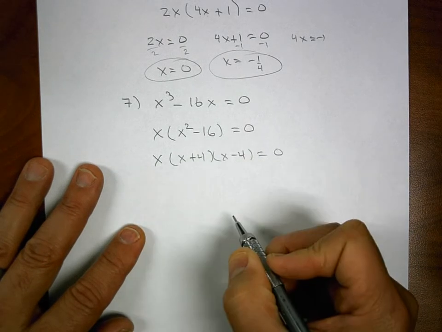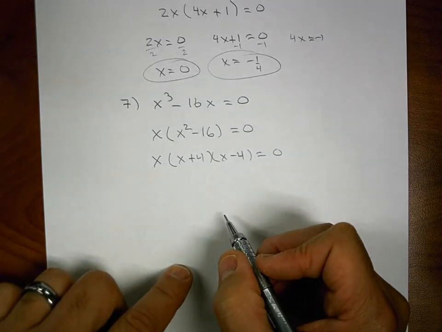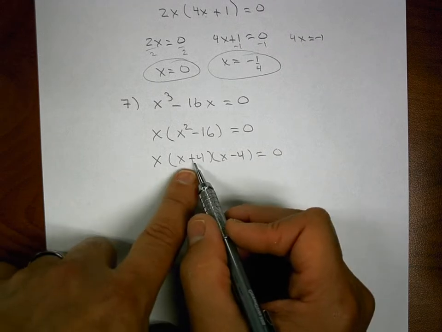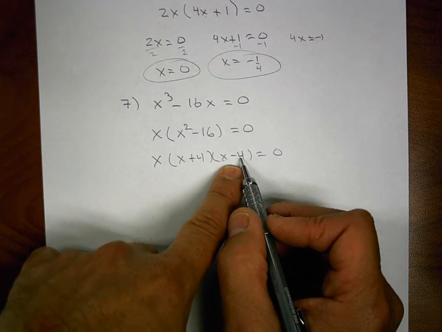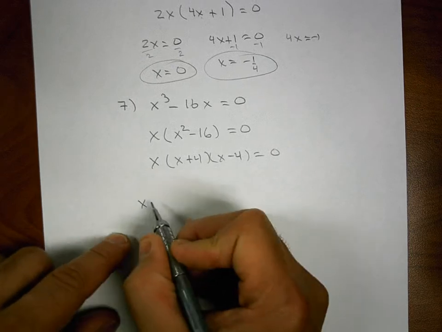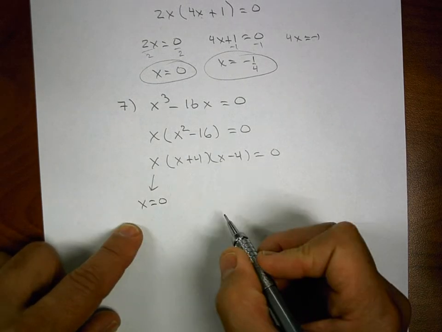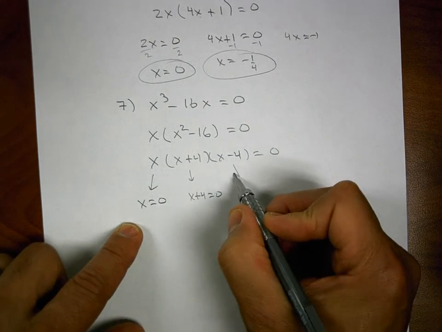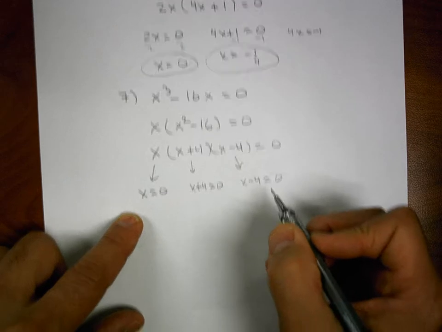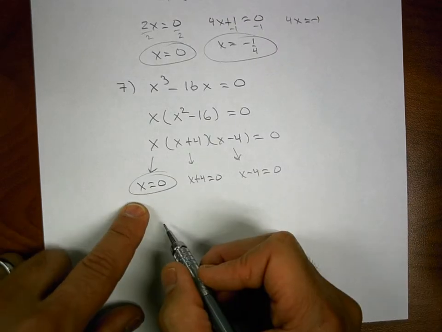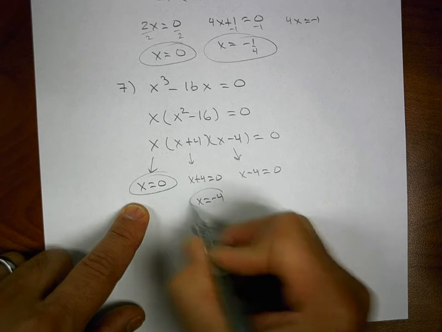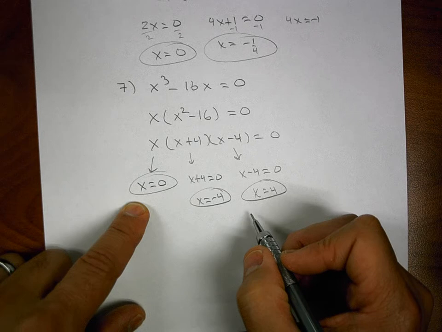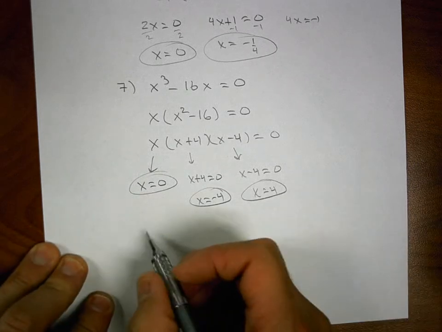How many factors do we have? How many things are being multiplied? 3. 1, 2, 3. Set each factor equal to 0. We take this x, which is just x, set that equal to 0. We take x plus 4 equals 0, and x minus 4 equals 0. So x equals 0, nothing to solve. X equals negative 4, X equals 4. Okay, last one on your own, and then I'll have someone show us how to do it.